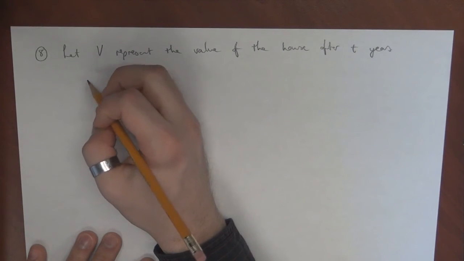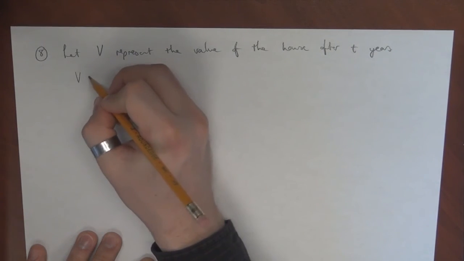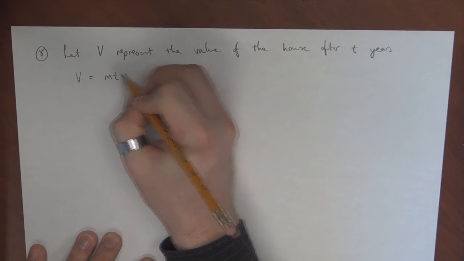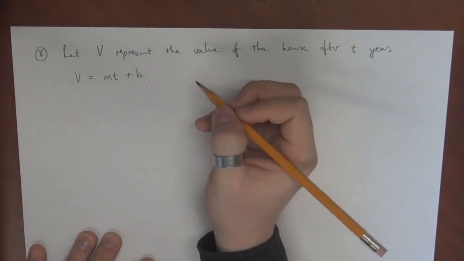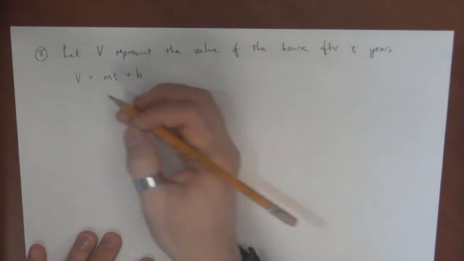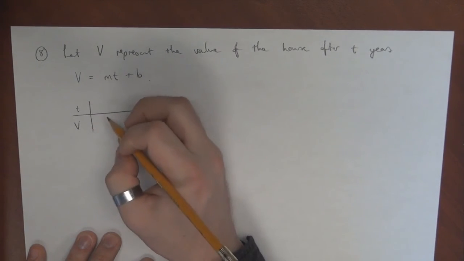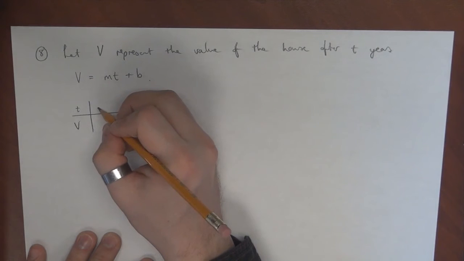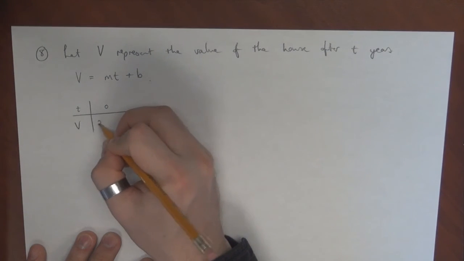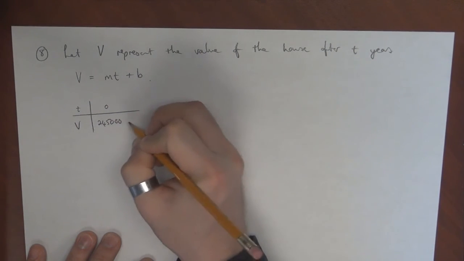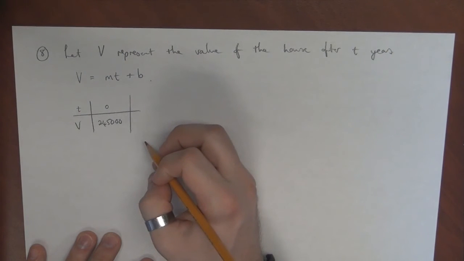Now what do they give me? Well, I have that it's a linear equation, so the y equals mx plus b form using my variables here, t and V values. So it's purchased for $245,000, so at t equals 0, that's the price.